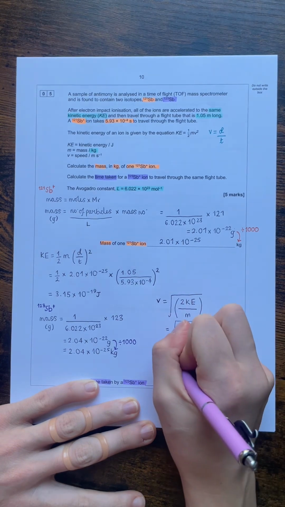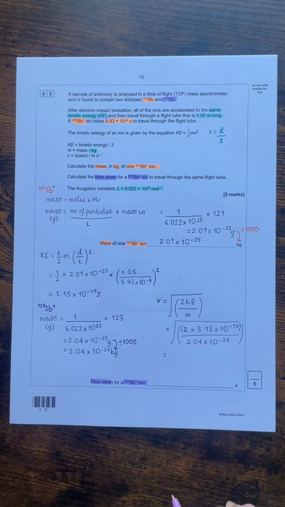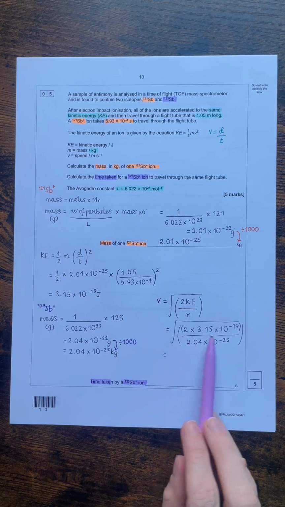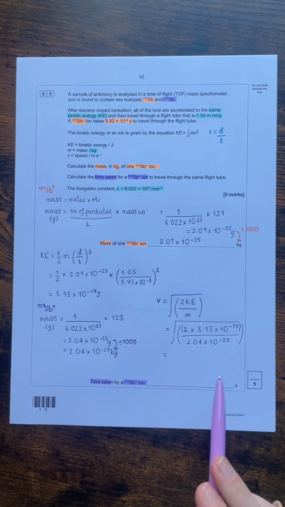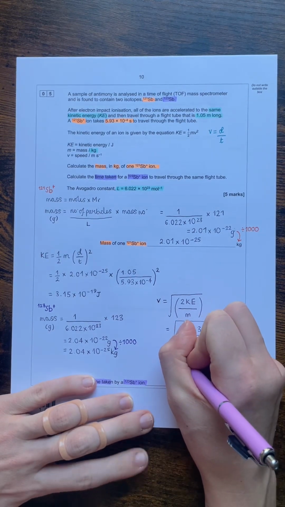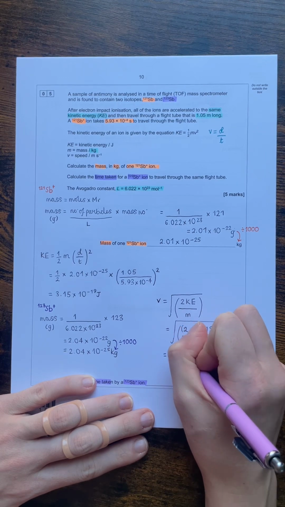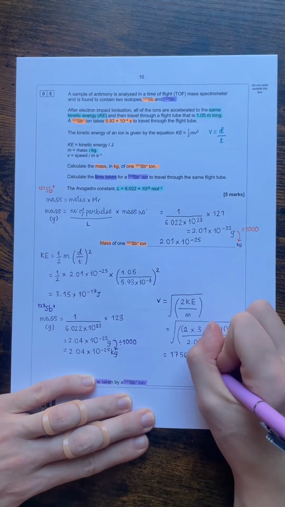And again, you can do this in stages on your calculator. You don't have to do it all in one go. Sometimes doing it all in one go is worse. So I did this bit first inside the bracket, got an answer, then I square rooted it, just to make sure that I'm not missing out any essential brackets, and that gave me a velocity of 1,756.2, and the velocity or the speed will be in meters per second.